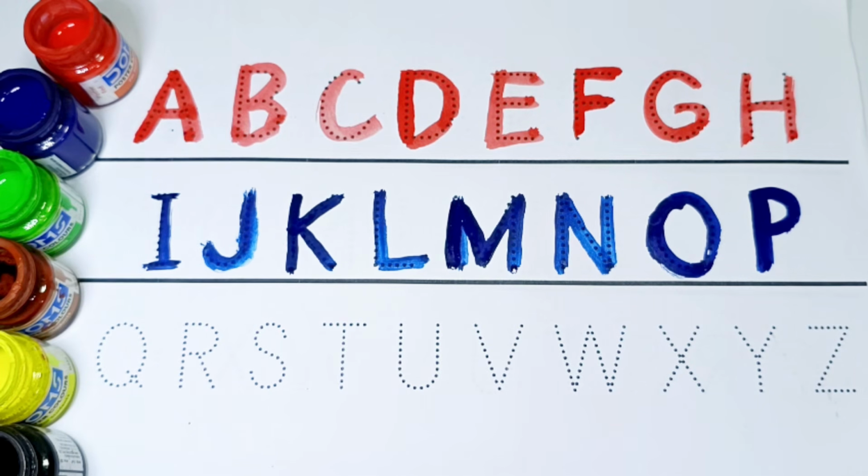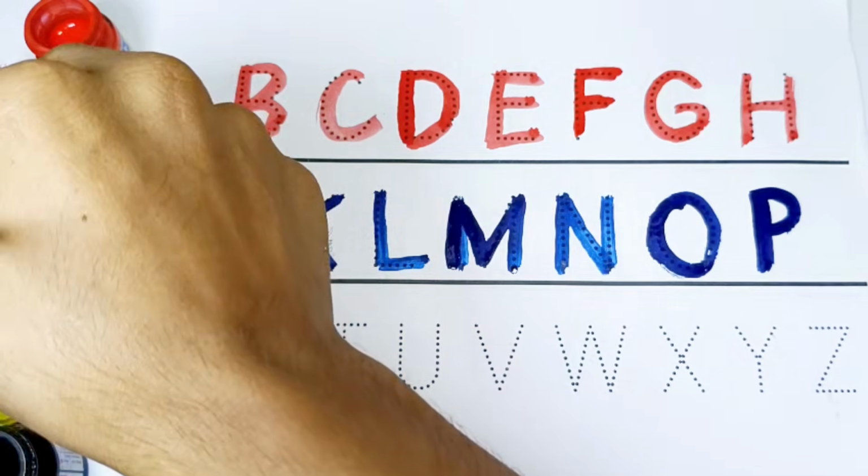Kids, now you draw Q, the alphabet Q, and use green color.